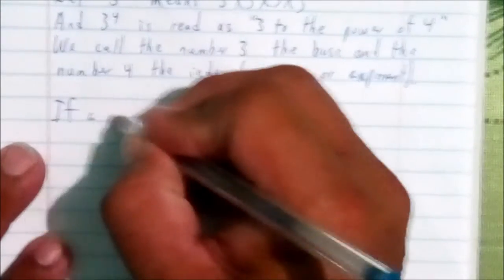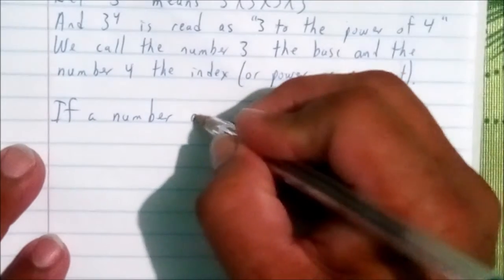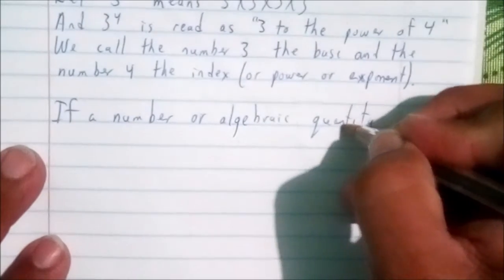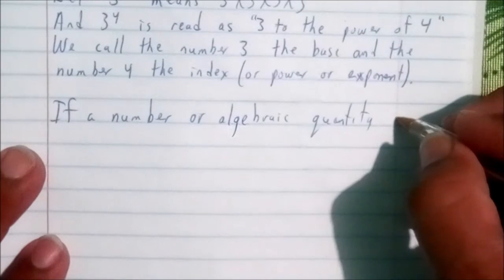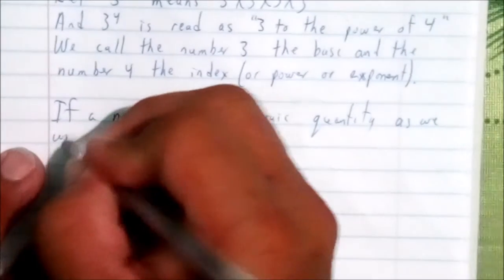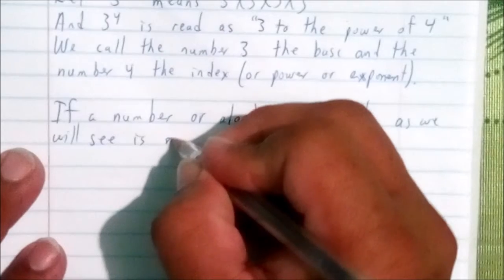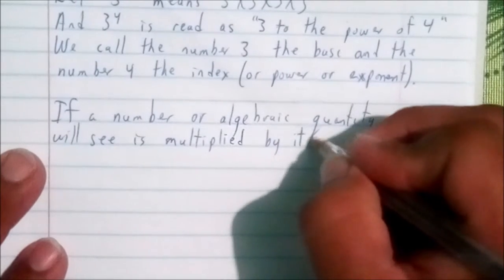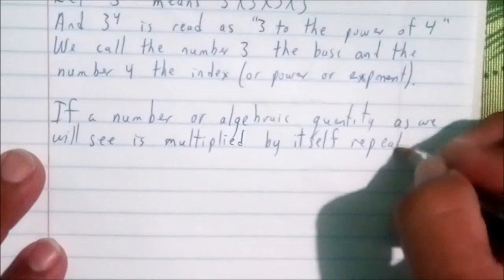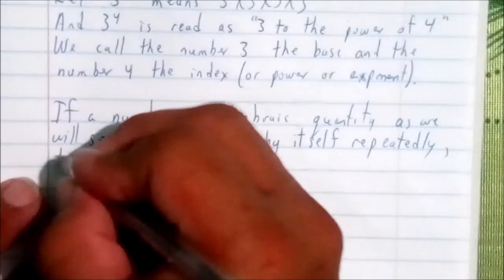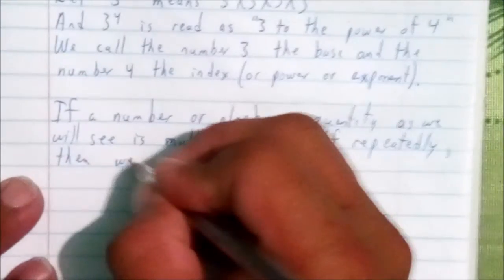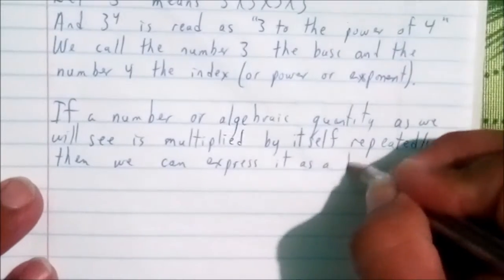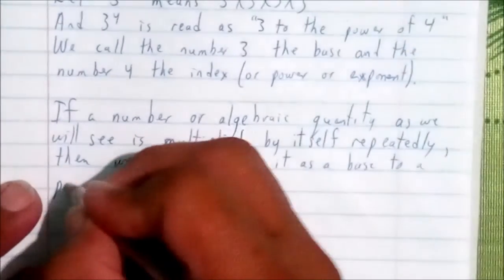All right, now let me give some more notes on this topic. And I hope you guys will copy down these notes. If a number or algebraic quantity, as we will see, is multiplied by itself repeatedly, then we can express it as a base to a power.